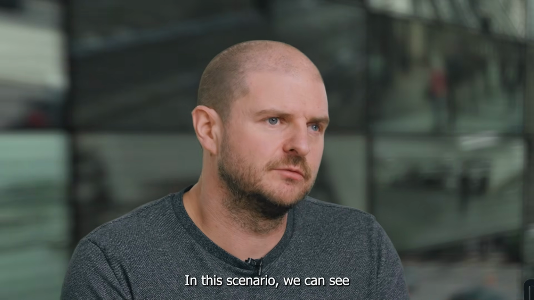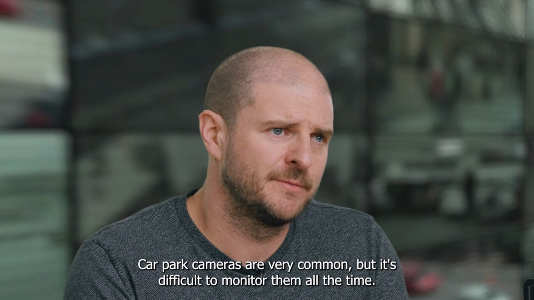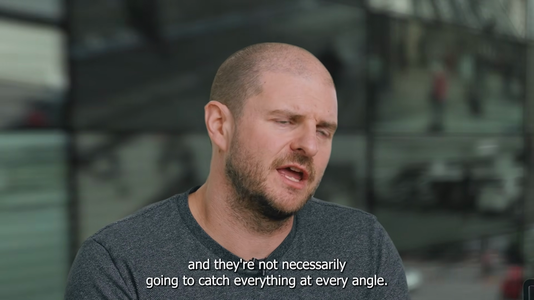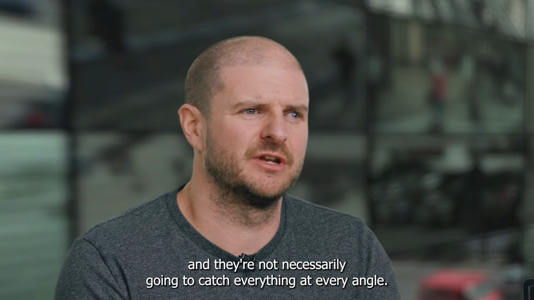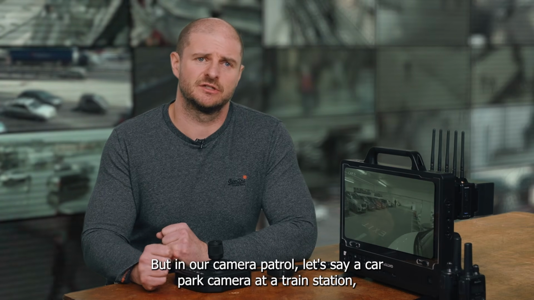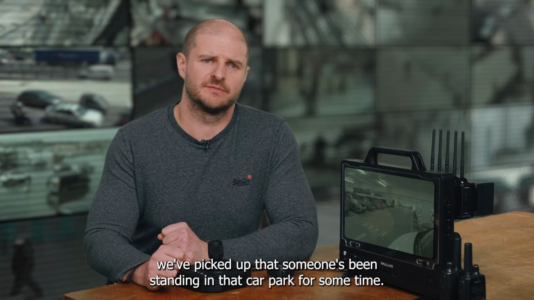In this scenario, we can see we're monitoring a car park as one of our cameras. Car park cameras are very common, but it's difficult to monitor them all the time. They're covering large areas and they're not necessarily going to catch everything at every angle. But in our camera patrol, let's say a car park camera at a train station, we've picked up that someone's been standing in that car park for some time.